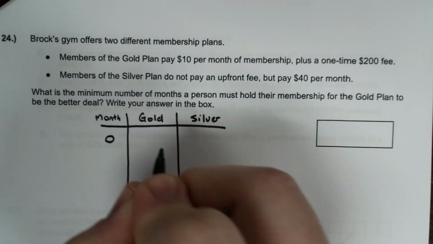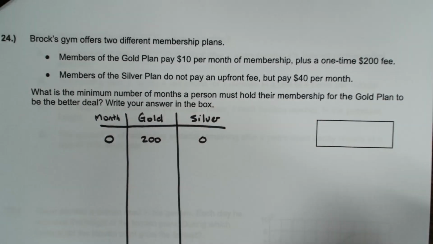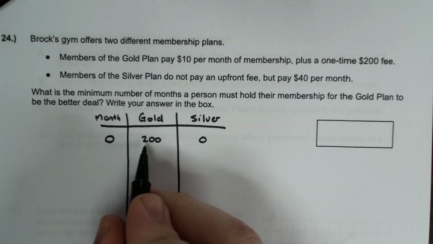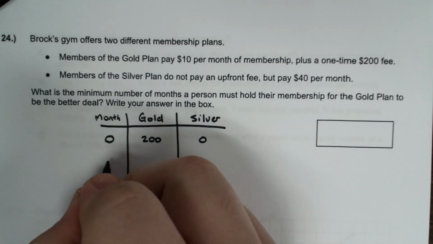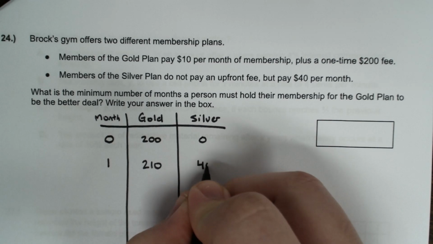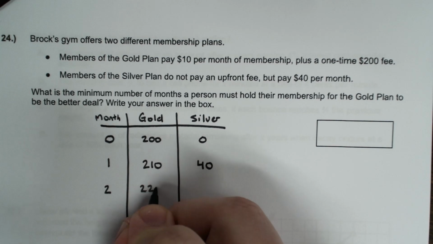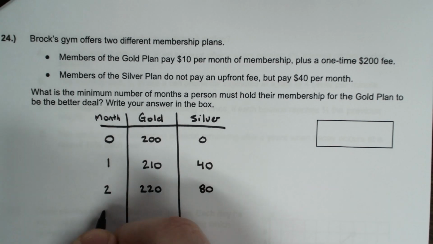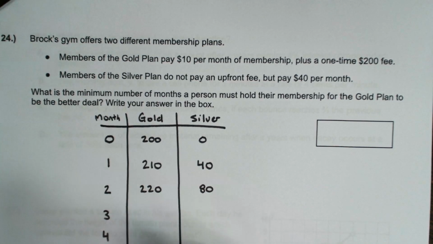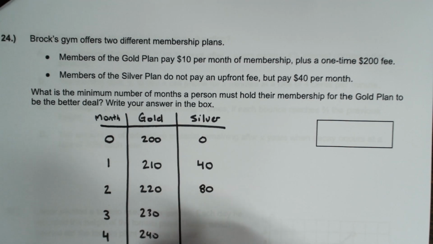So, month 0, I'm just going to go ahead and write 0 and 200 for the Gold plan and 0 for the Silver plan, because just to start, it's $200 for the Gold plan. 1 month in, the Gold plan only costs $10, so now you've paid $210 total. The Silver plan cost $40. Second month, we would have $220 for the Gold plan and $80 for the Silver plan, and keep going. If I count up, I get $230, $240, $250, $260, $270, and so on.